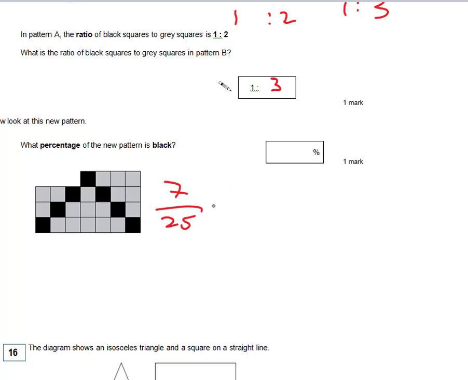Okay, so how do we turn this into a percentage? You've all seen this in class. Percentage means out of 100%. We're looking for this number here. So what number turns 25 into 100? The answer is 4. You do the same thing at the top, and the answer would be 28. So 28% of this pattern is black.